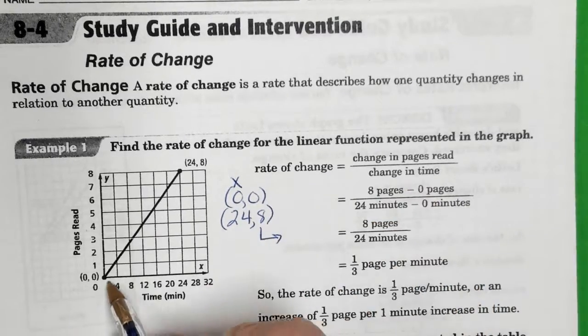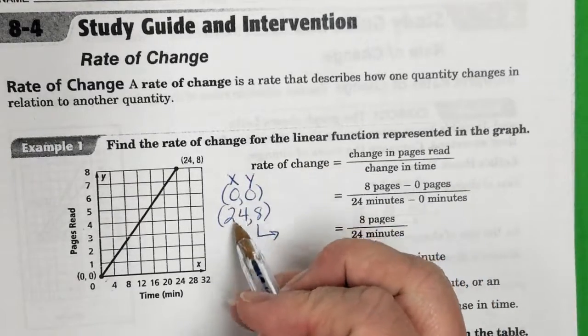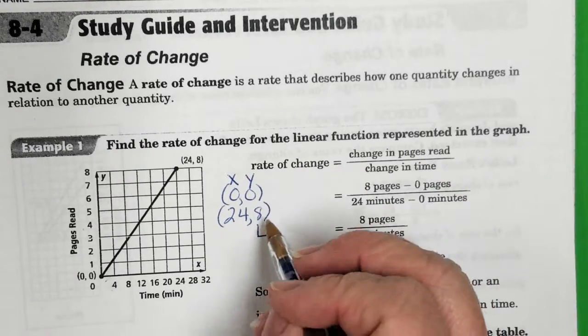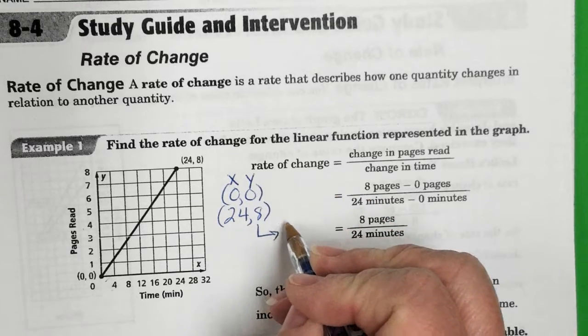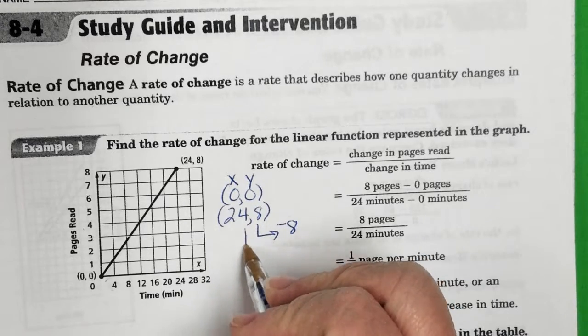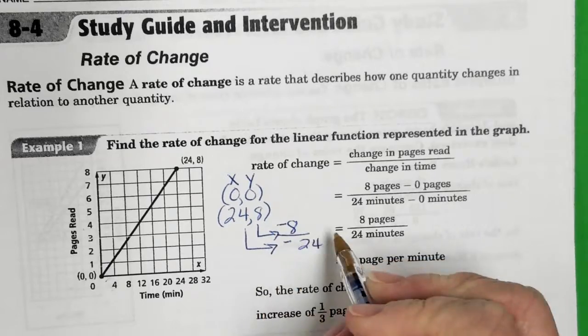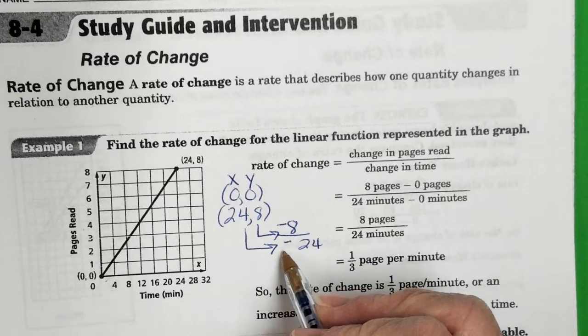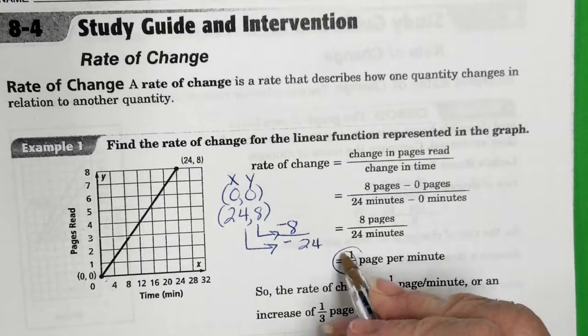and here's 0, 0, and 24, 8. Remember, the first numbers in our parentheses are x's, the second are y's. Remember, it's y minus y, so 0 minus 8 is negative 8. 0 minus 24 is negative 24. A negative divided by a negative is positive, and 8 over 24 simplifies to be 1/3.